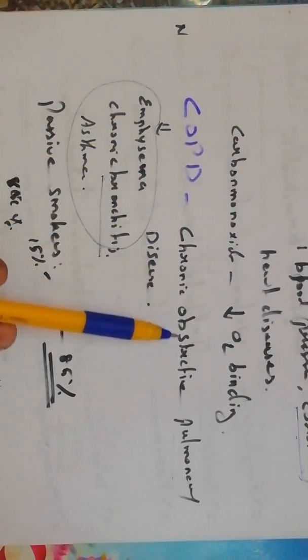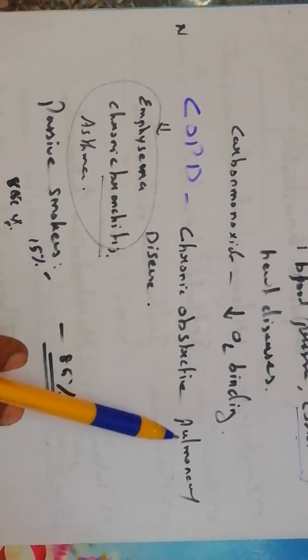The full form is chronic obstructive pulmonary disease. Chronic obstructive pulmonary disease, which is written as COPD. Now we have discussed emphysema and bronchitis. Do you know? Emphysema means widening of alveoli. Bronchitis means widening of bronchi. Then asthma we said, right? So when a person gets these three diseases together, it is known as COPD.